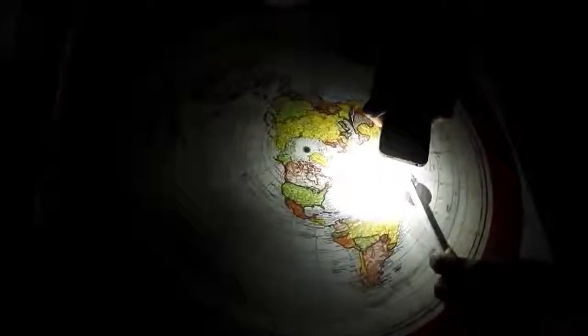The shadow comes up on the west coast. The sun overtakes the moon. The shadow covers the United States from west to east. Just that way. And one more time.